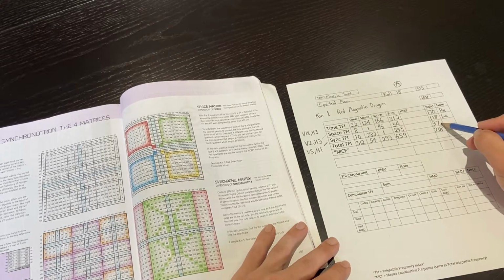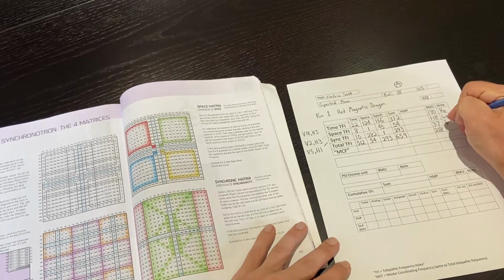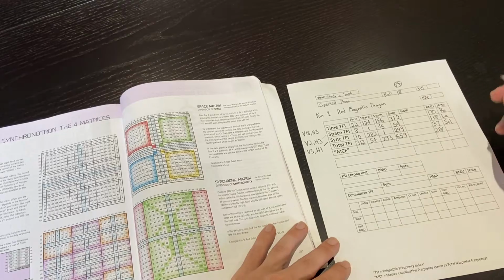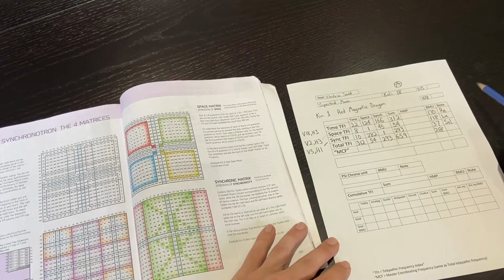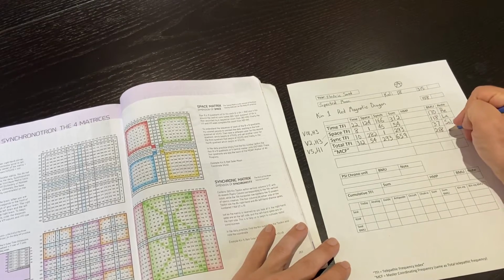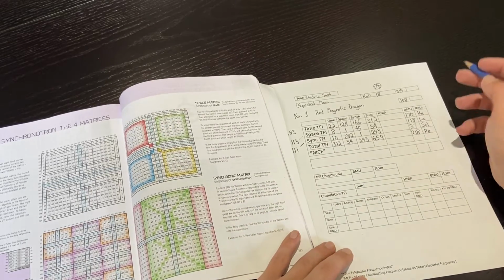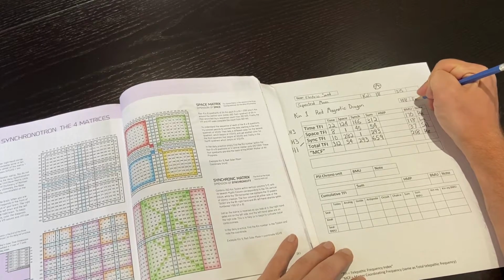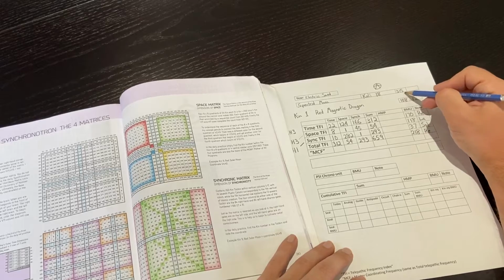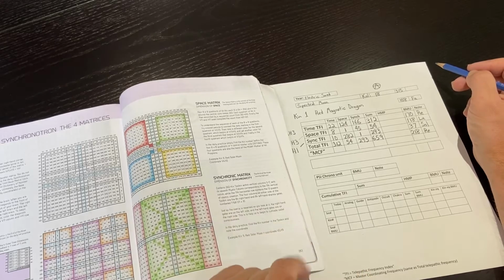37. 37 minus 32 is 5. So that is sol. Do, re, mi, fa, sol. And then 218, the nearest multiple is 216, so that is also a re. And we can also do that with these numbers here. So 108 minus 104 is fa. 315 minus 312 is 3. So that's do, re, mi.